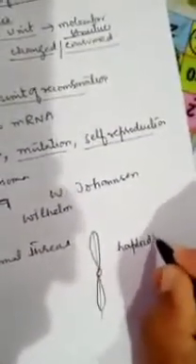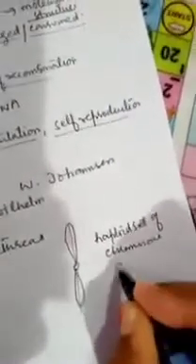What is the total number of genes present on the haploid set of chromosomes? The total number of genes present on the haploid set of chromosomes is called the genome.